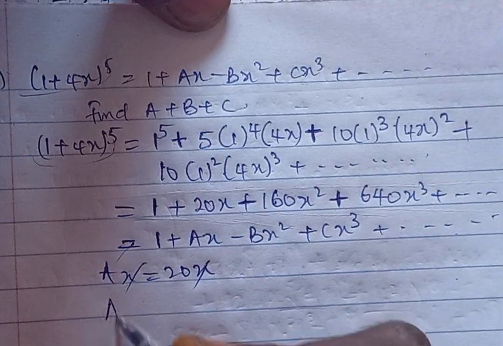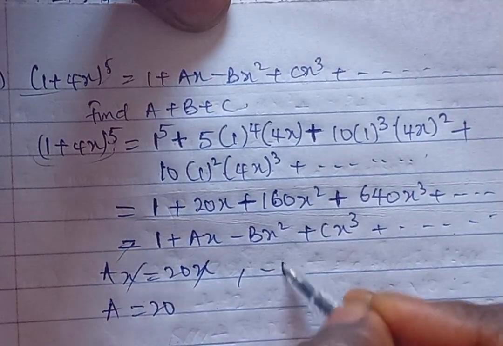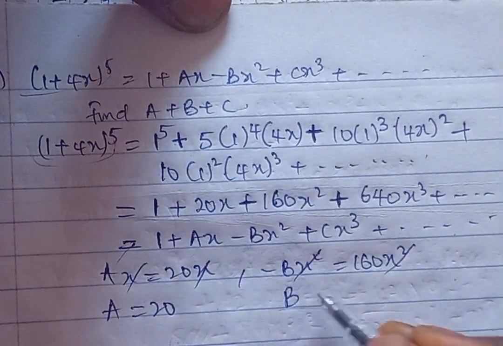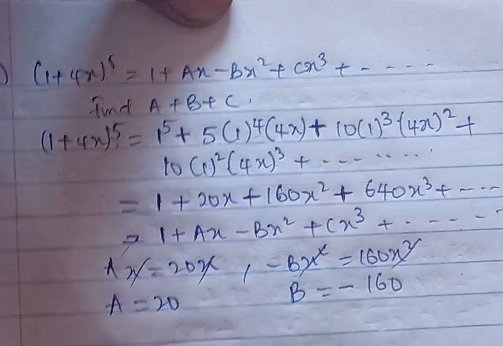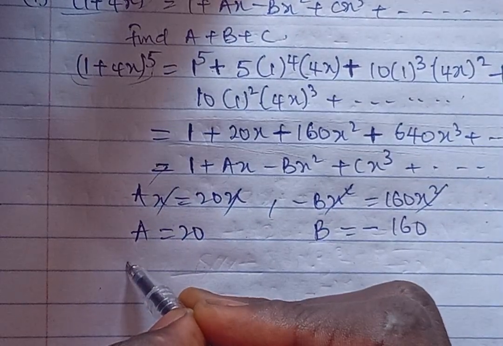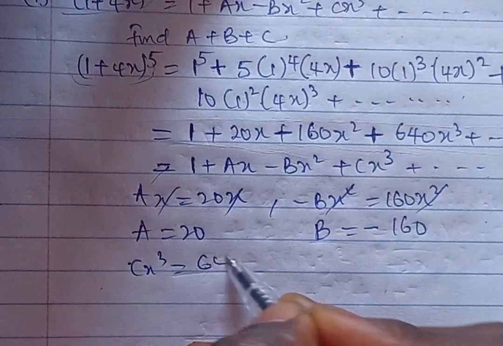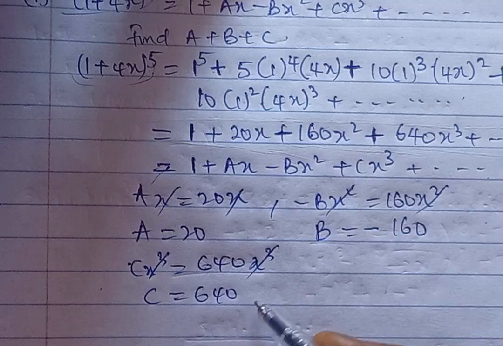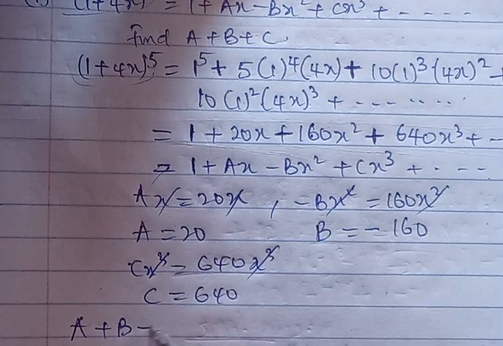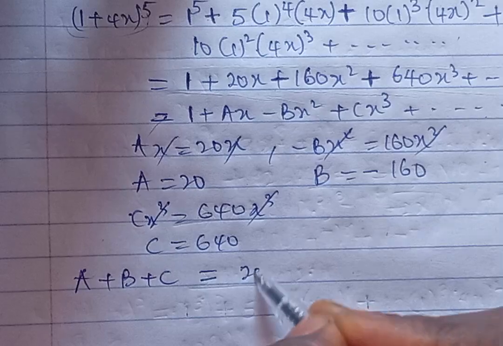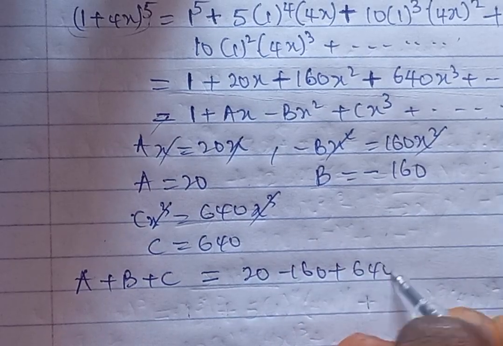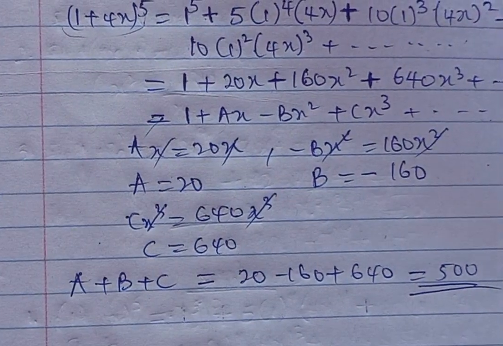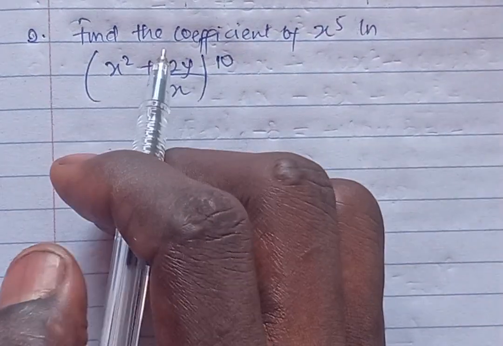20x, so a is equal to 20. Minus bx squared is equal to 160x squared. x squared cancels, it means b is equal to minus 160. And then we also have cx cubed is equal to 640x cubed. x cubed cancels x cubed, so c is equal to 640. Now you can find your a plus b plus c, which is 20 minus 160 plus 640, which is 500. Okay, that's the answer for the first question.